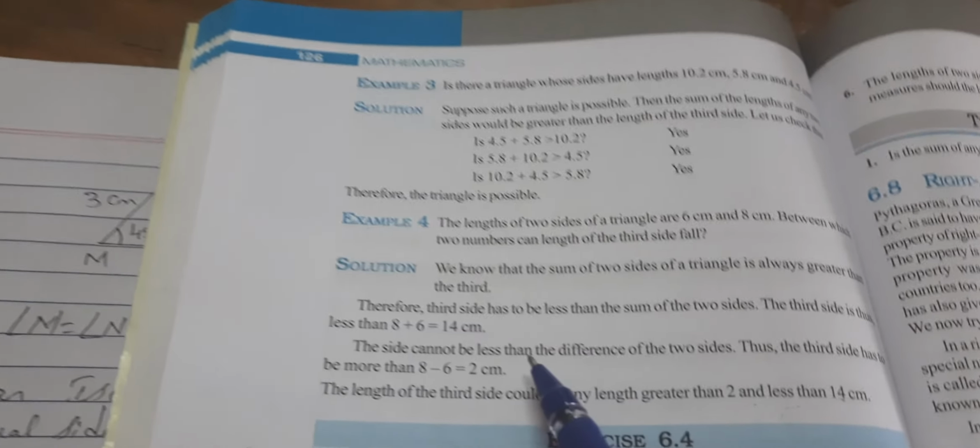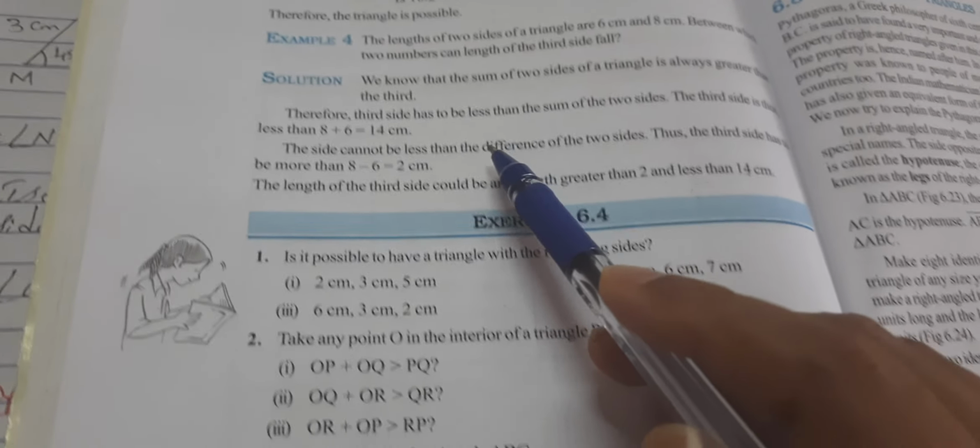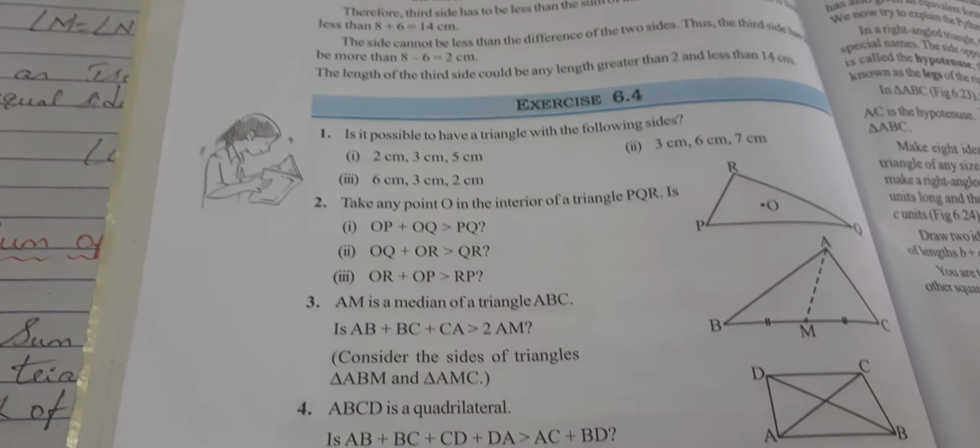This is the problem. With this we complete the sum of the lengths of two sides of a triangle. So in the next class we can see exercise 6.4.